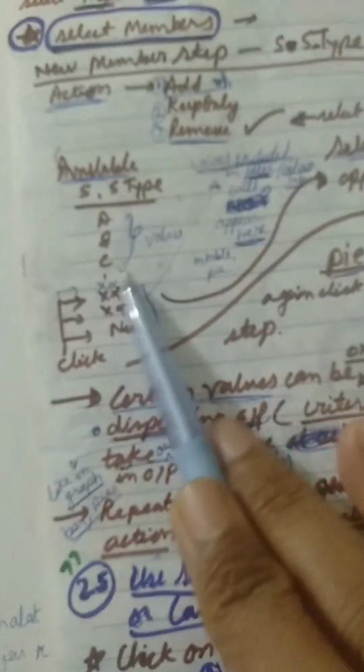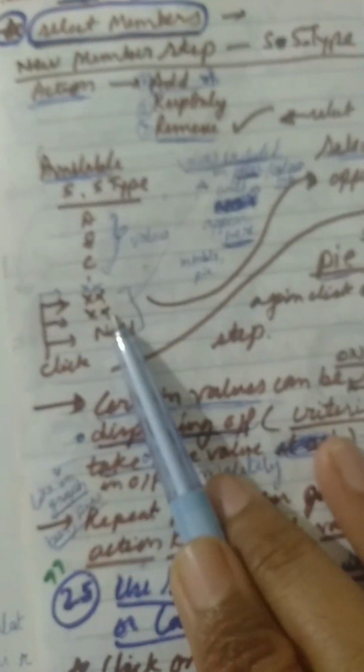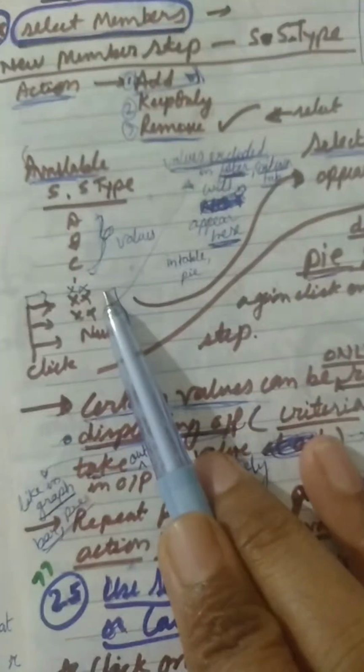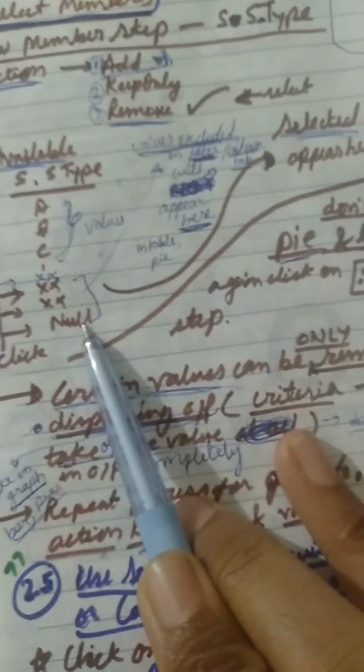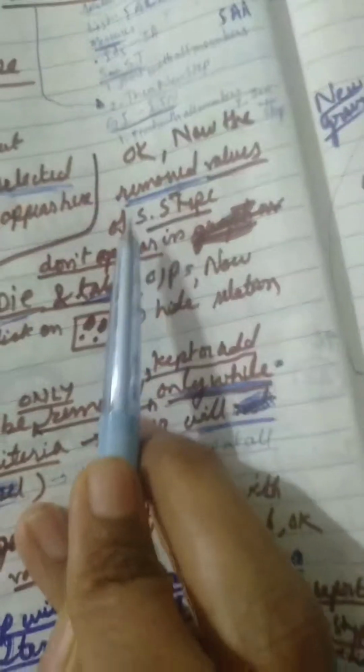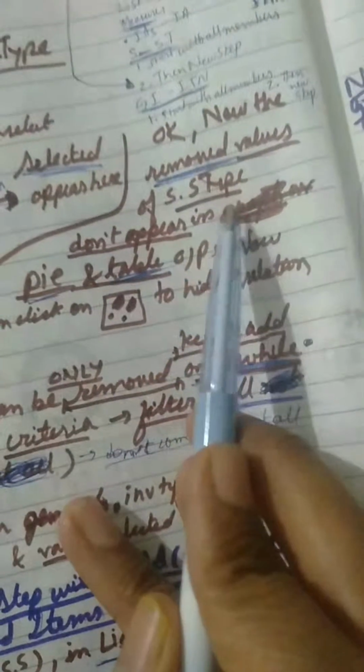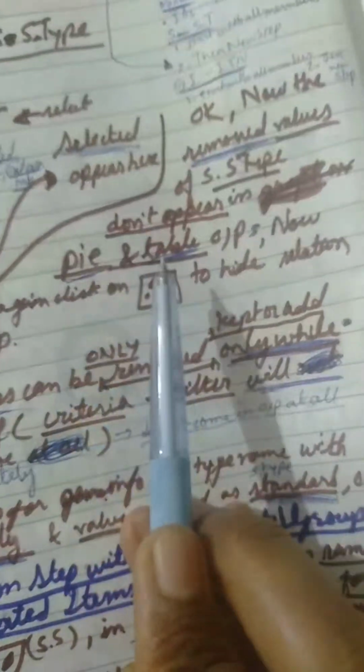So I'll be removing these values from the output. My pie chart and table won't have these XX values and null. Okay, so after this is done, I'll click on OK. Now the removed values of this supplier type don't appear in the pie and table outputs.